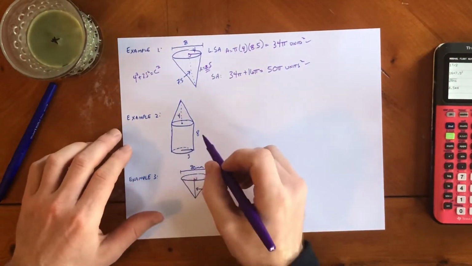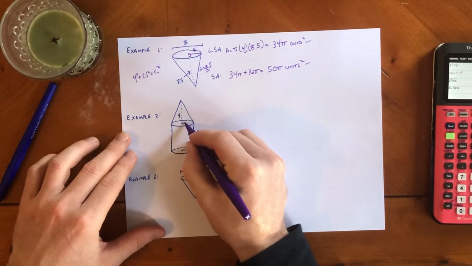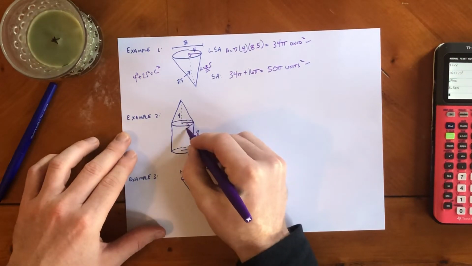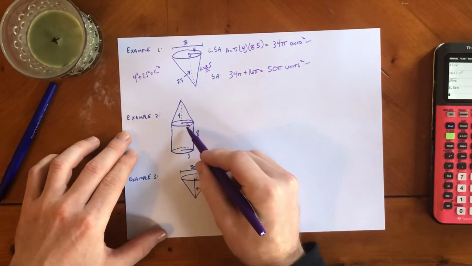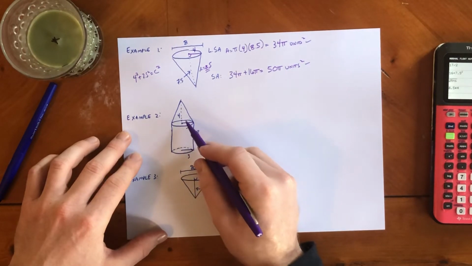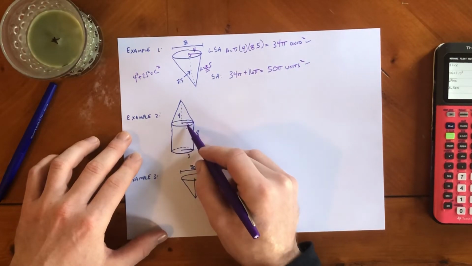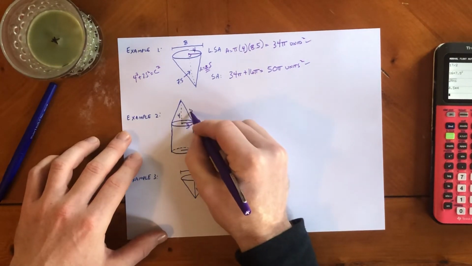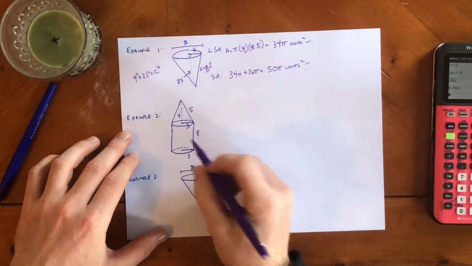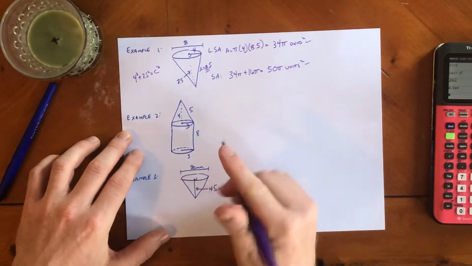So again, this is pretty similar to what we just did. This is going to be 3 as well, because the radius is going to be the same in a cylinder all the way up. Then we can do Pythagorean theorem. 4 squared plus 3 squared equals c squared. So I can get this to be 5. Or you can just know that's a 3, 4, 5 triangle.